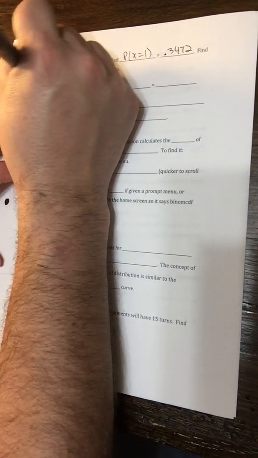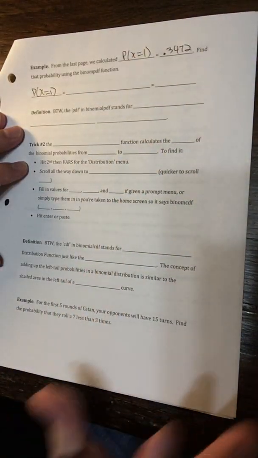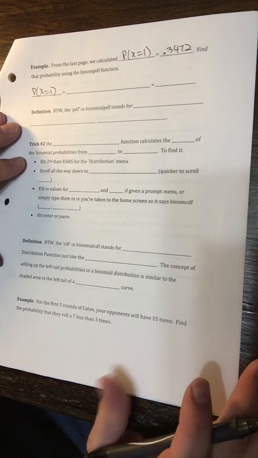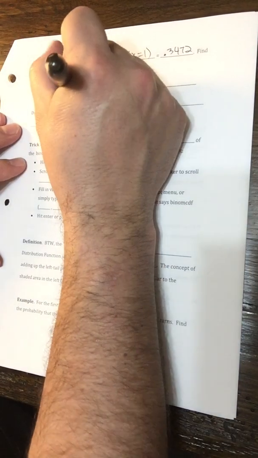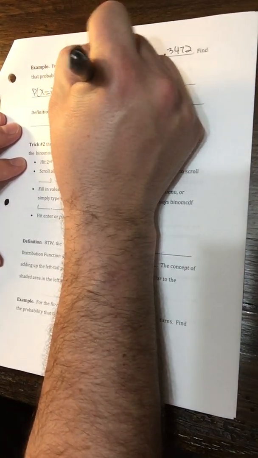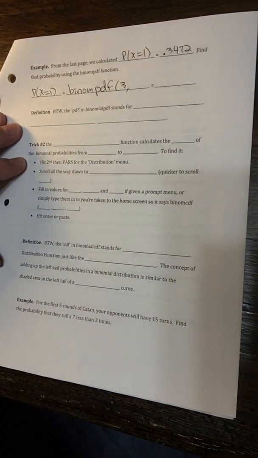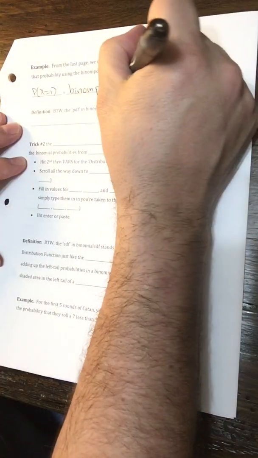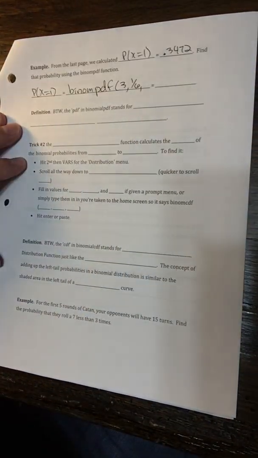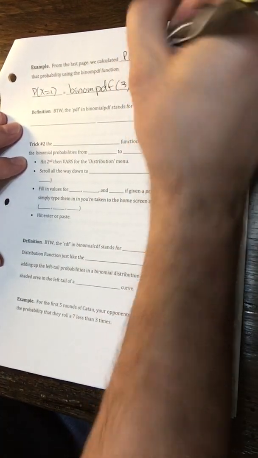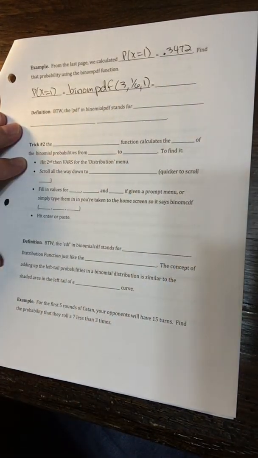All right, here you go. Probability that x equals 1. This is how you show your work for this, by the way. If we do a paper test and you got to show your work, this is how it's going to go. I'm going to write binom PDF of 3, because one round is 3 turns. 1/6, that's the probability of rolling a 7. And then 1, because I was asked to find the probability of 1.